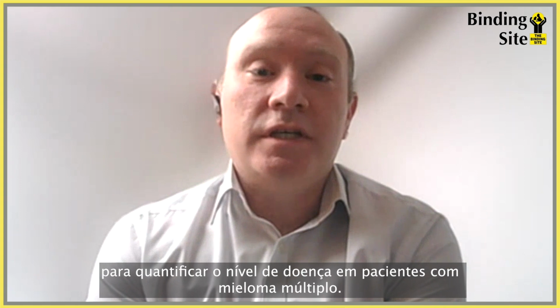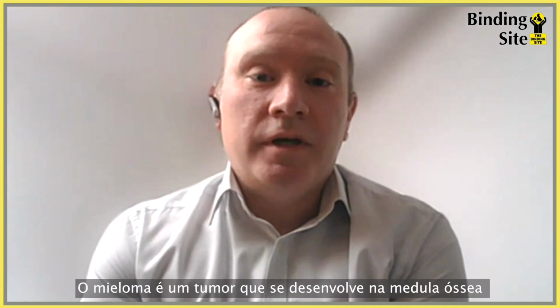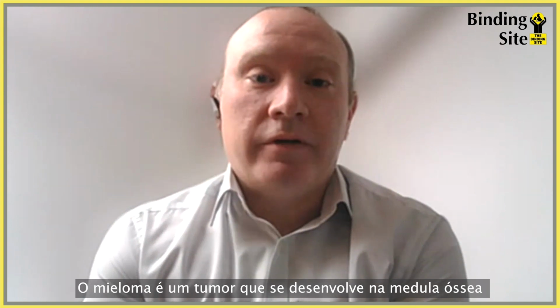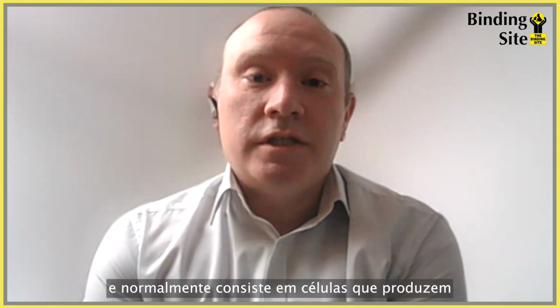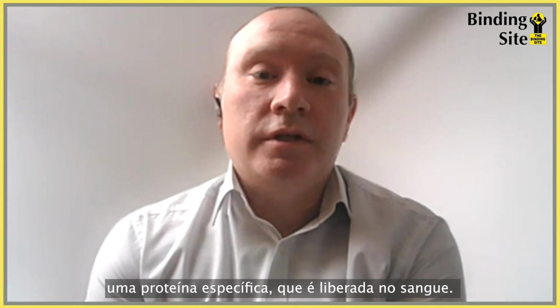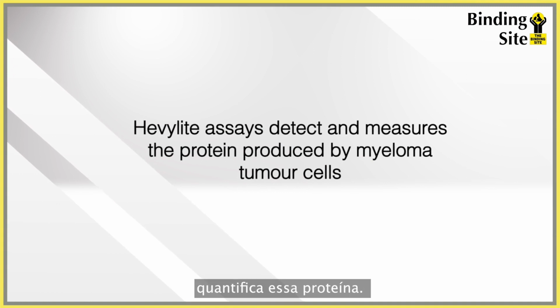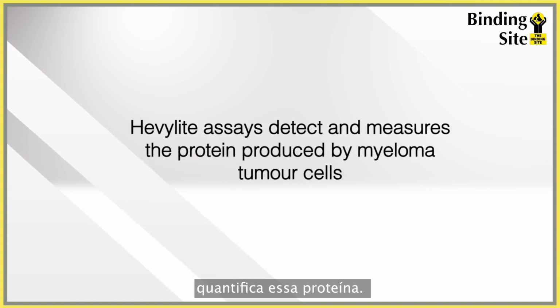Clinicians use Hevylite to quantify the level of disease in patients with multiple myeloma. But myeloma is a tumour that develops in the bone marrow, and it usually consists of cells that produce a specific protein that is then released into the blood. Hevylite provides a unique way of measuring and detecting this protein.